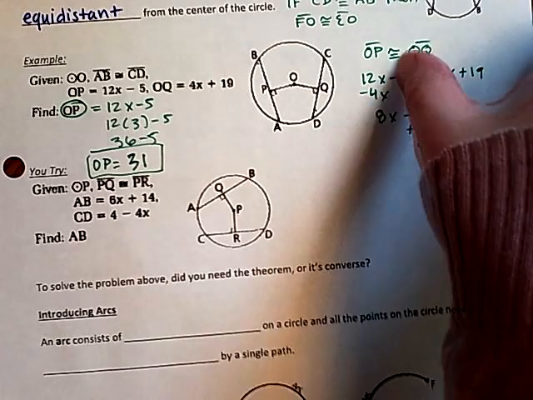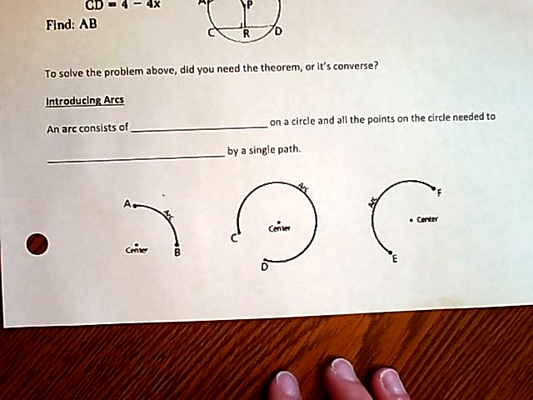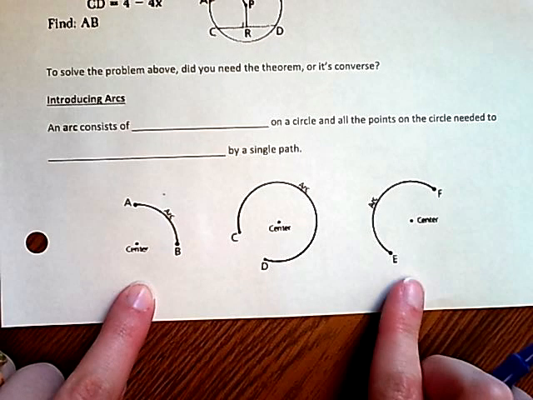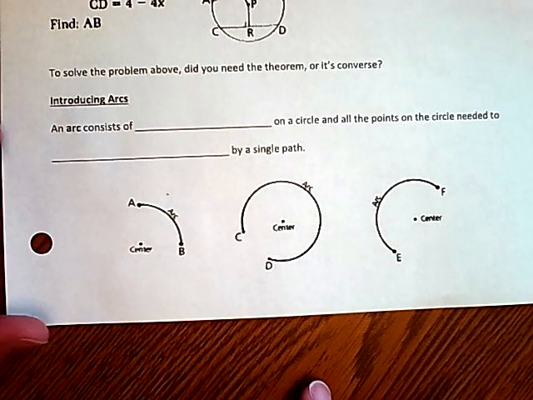Okay, so now that you've tried the U-try problem, we're going to talk about what an arc is for the remaining part of the notes. And this is going to be some more vocabulary here. So an arc, if you look down here, these are all examples of different arcs. And they relate to a circle, but they are not the same as a circle.